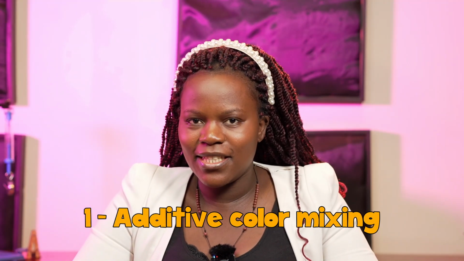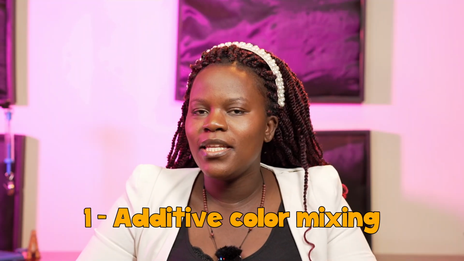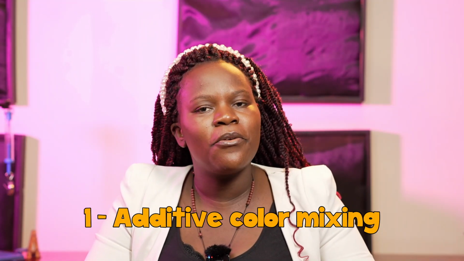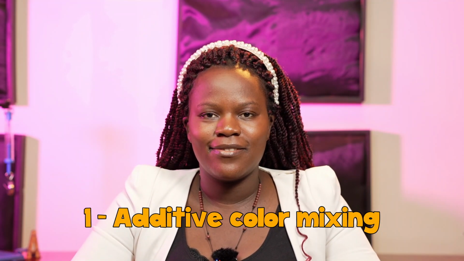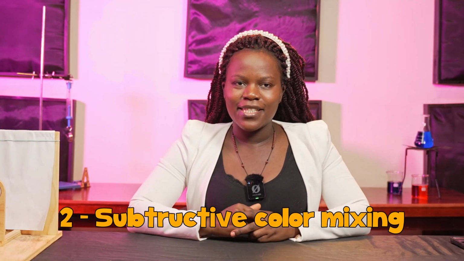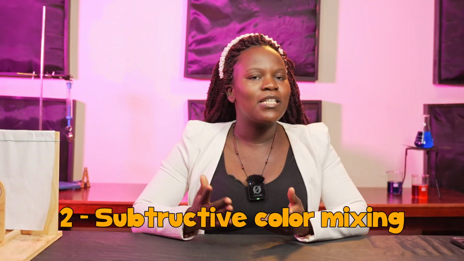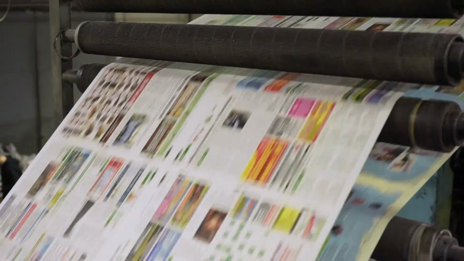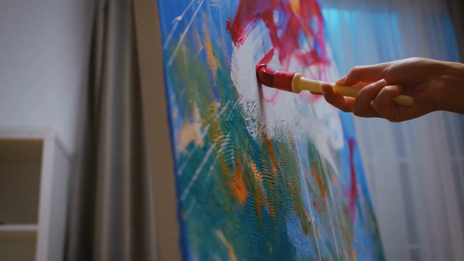In additive color mixing, new colors are created by combining different colors of light with red, green, and blue as primary colors. Adding two of these colors produce other colors called secondary colors, and when all the three are combined, white is produced. This method is mostly used in screens like TVs, smartphones, and computers. And in subtractive color mixing, new colors are created by mixing pigments, dyes, or inks. This is commonly used in printing, painting, and coloring materials. In today's video, we are focusing on additive color mixing.